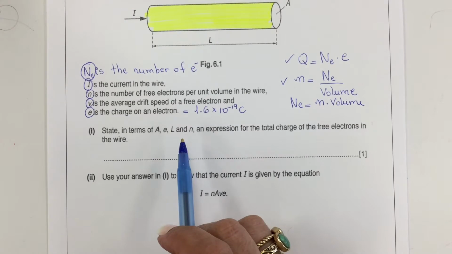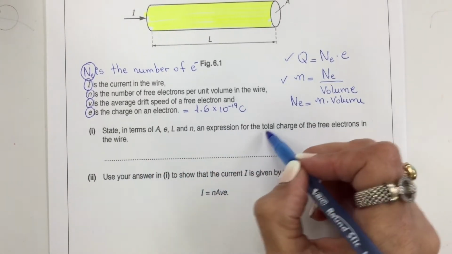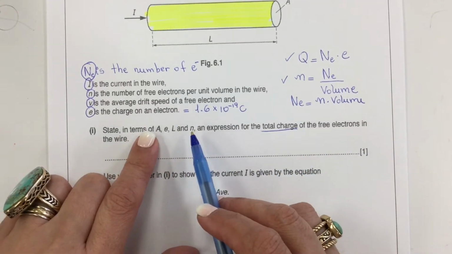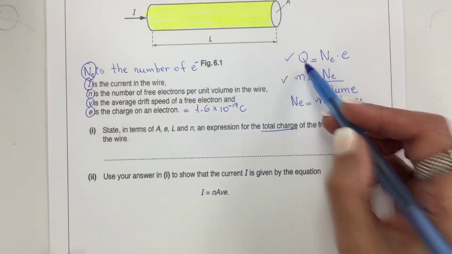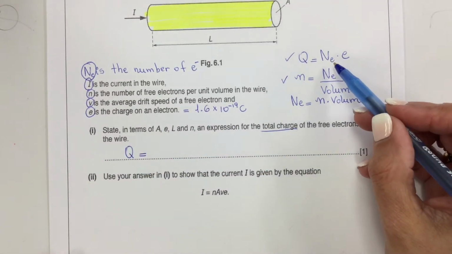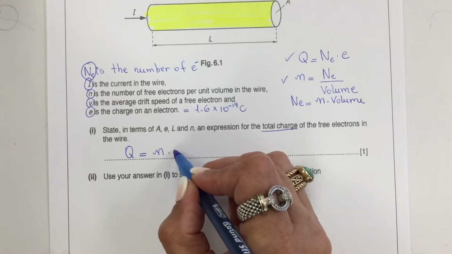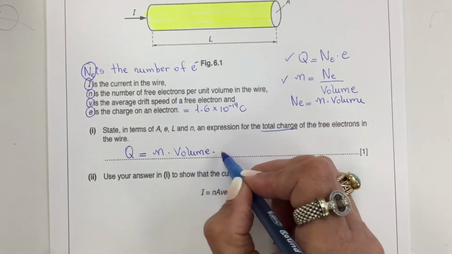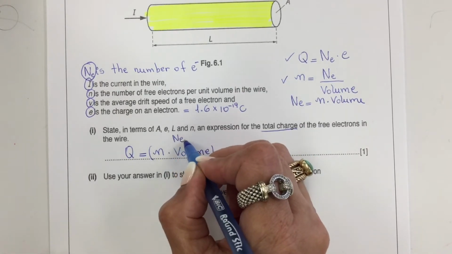Now I can answer this question because it is asking for an expression for the total charge of free electrons in terms of these values. So my charge, or Q, is equal to my Ne, which is N times volume, times E.